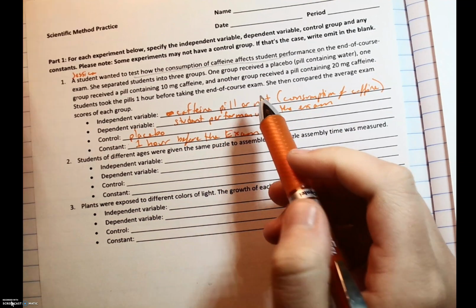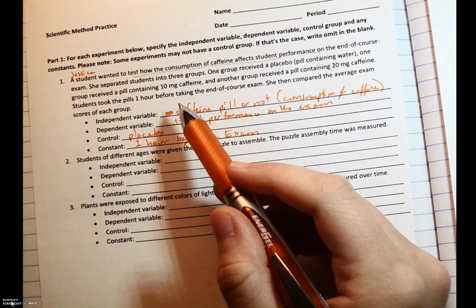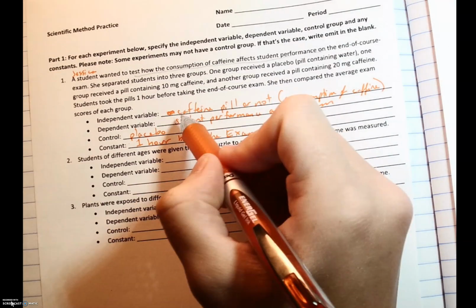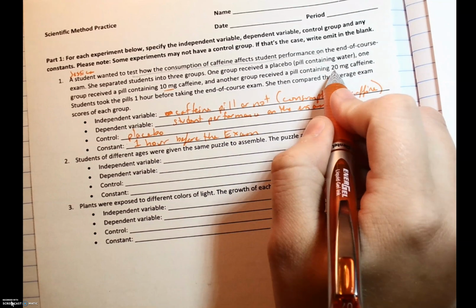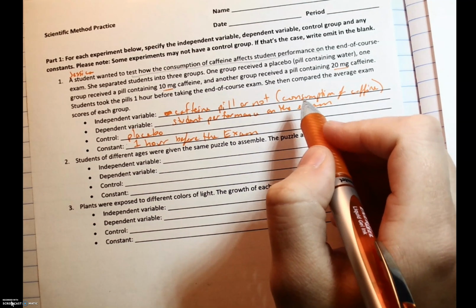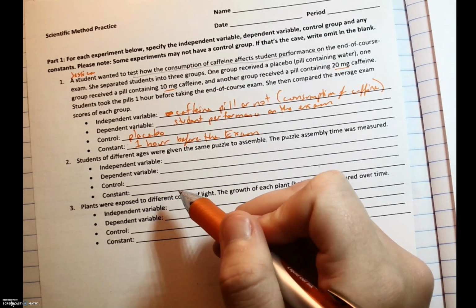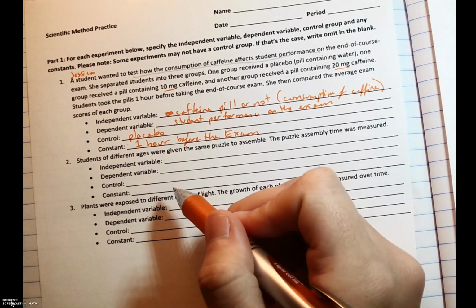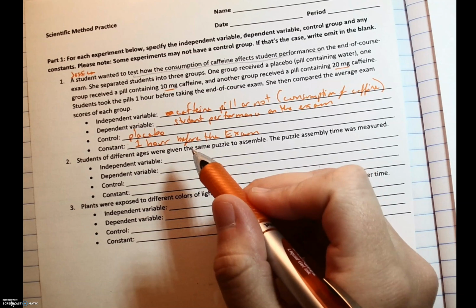Right, if I gave the group that got the placebo the pill 5 minutes before the exam, but I let the group that took the 10 milligram caffeine take it 20 minutes before the exam, and then this group took it an hour before the exam, right, now I'm manipulating whether they got caffeine or not, and I'm manipulating when they got the caffeine. I don't want to do that. I want to make sure I've only got one independent variable, okay?